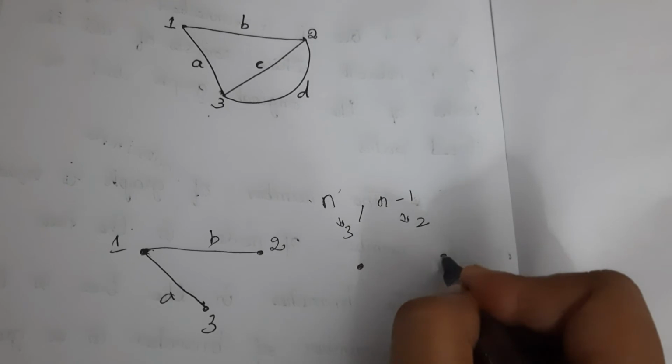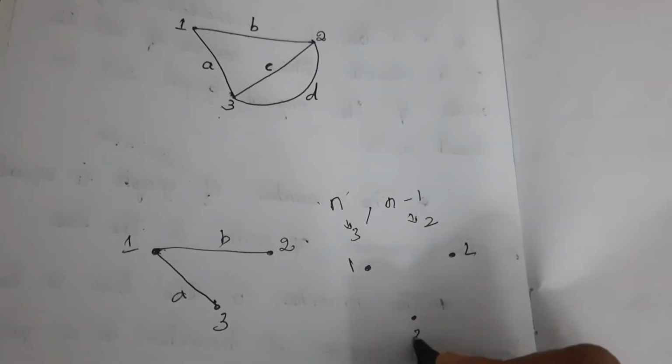In the next case also, it must contain all the 3 nodes.